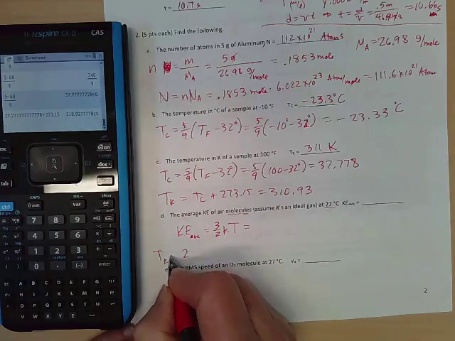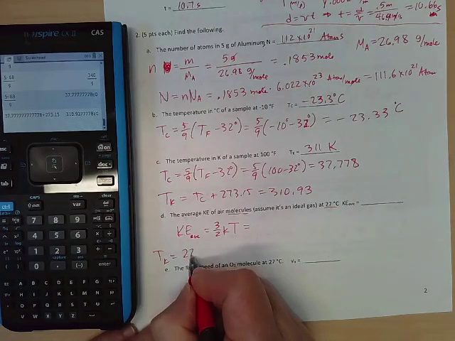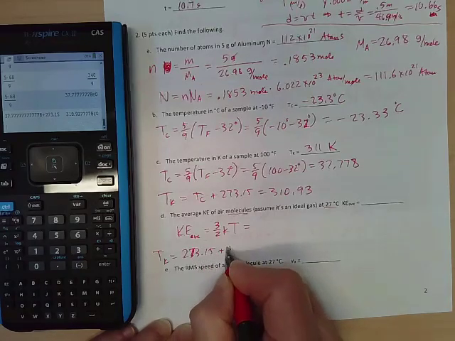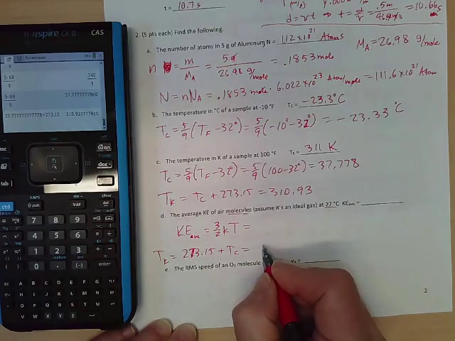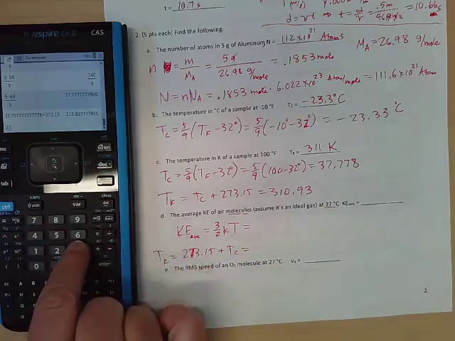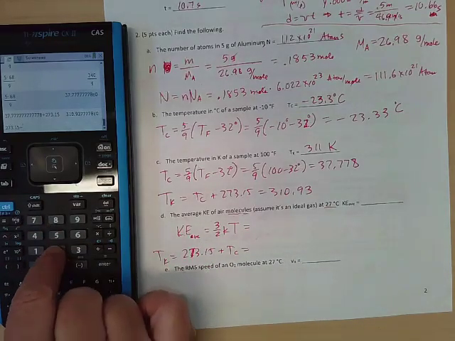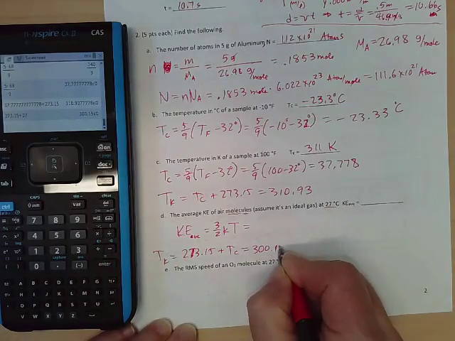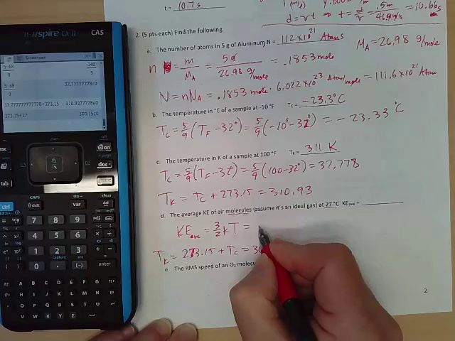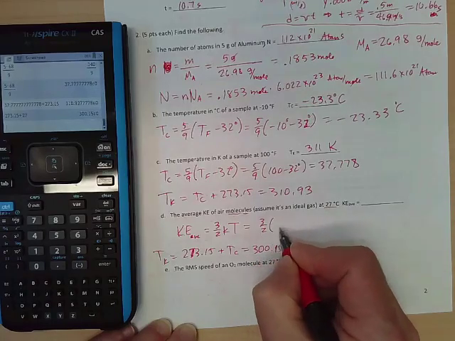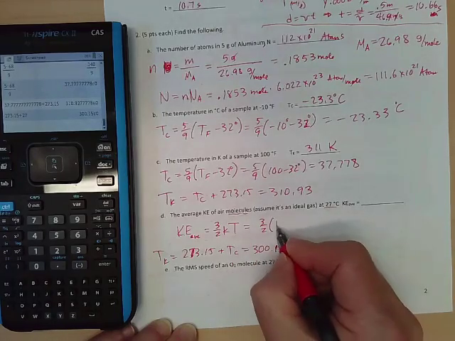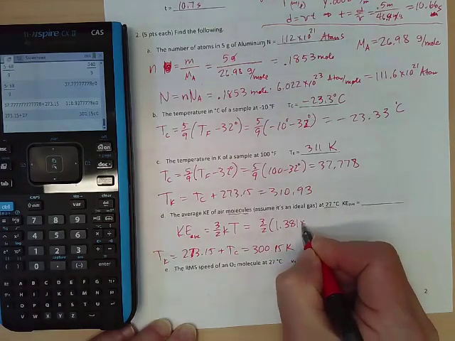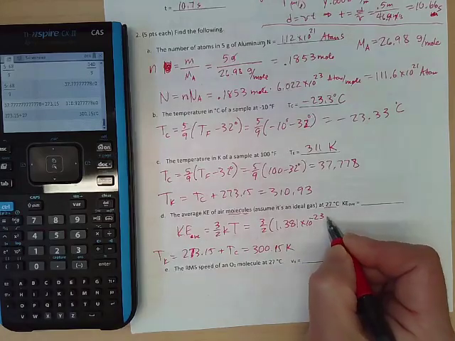T in Kelvin is 273.15 plus T in Celsius, 273.15 plus 27, 300.15 kelvins. So we've got 3/2 times the Boltzmann constant k, 1.381 times 10 to the negative 23, I think.